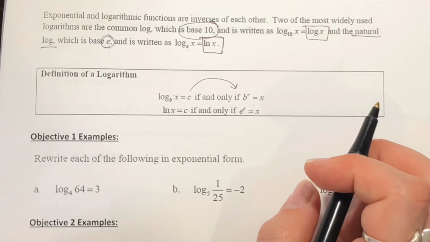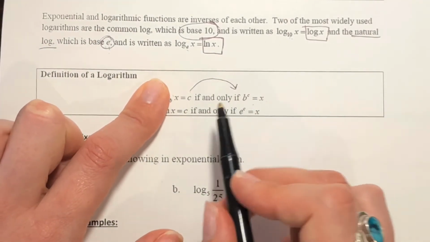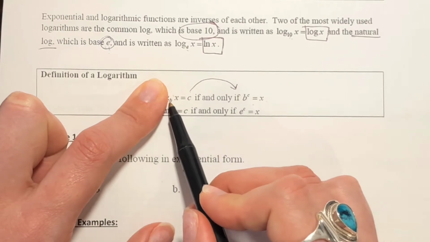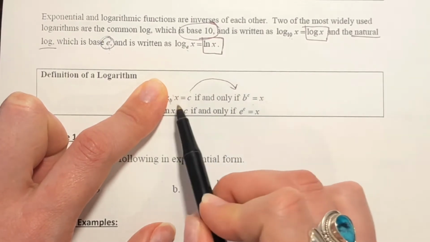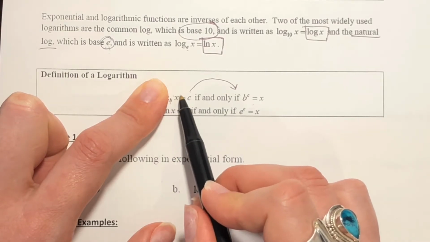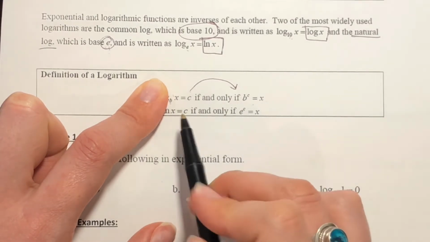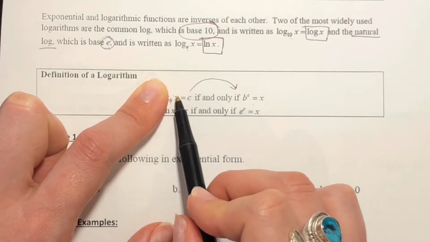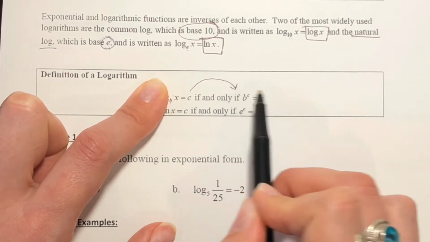And so here's kind of my little visual trick. If I cover up the log with my finger, this looks like a number raised to an exponent, right? Just like this is a number raised to an exponent. So my little trick is if this is my base raised to this, the x and the c just switch places. And so that's how you go back and forth between them. So if I have b to the x, it's now going to be b to the power of c. So x and c just switch places.